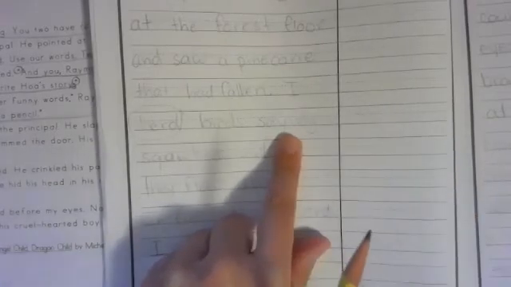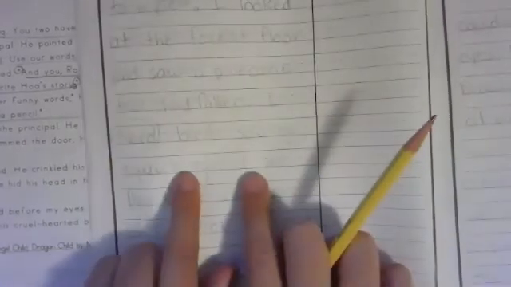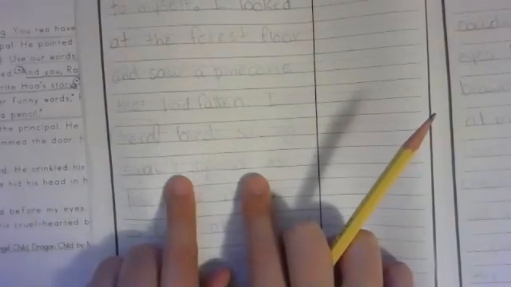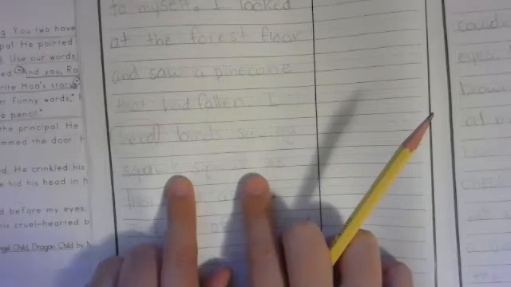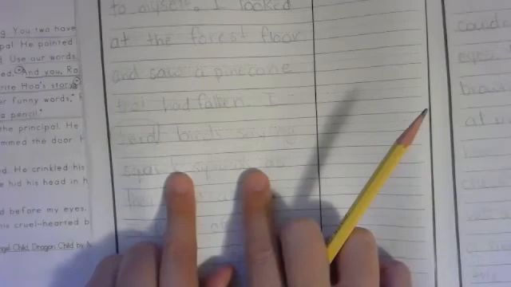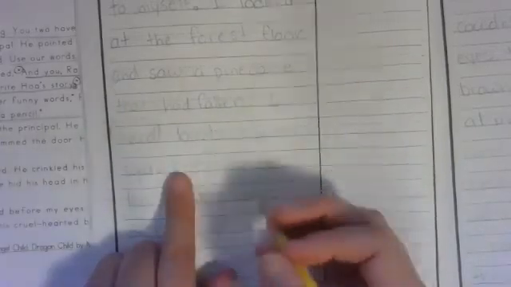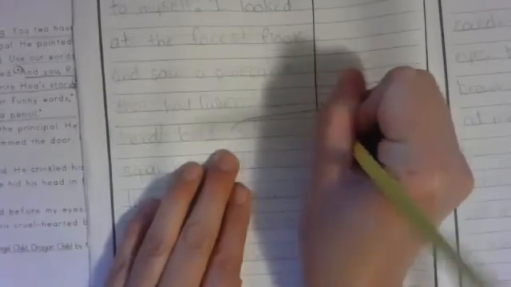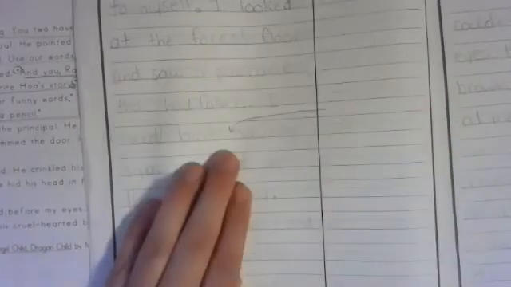So here's what I'm going to do. I'm actually going to rewrite this because I think if they were really loud birds, I think they should be loud. So I'm going to say exclamation marks after these squawks. So here's what I'm going to do. I'm going to rewrite this. I'm going to draw an arrow right here, and I'm going to rewrite it over here.